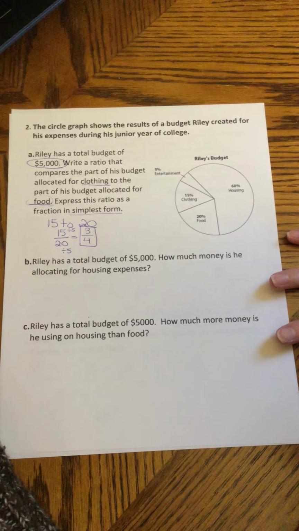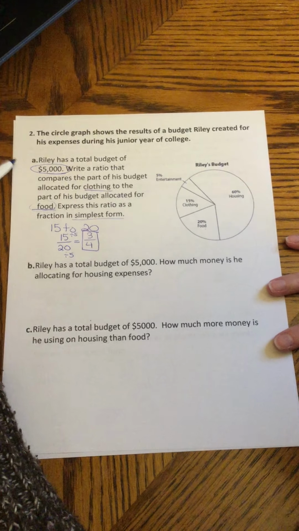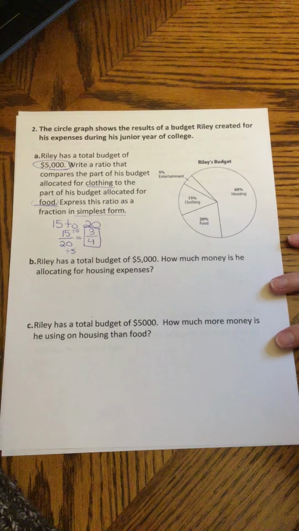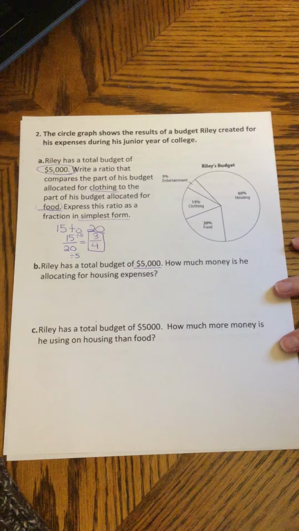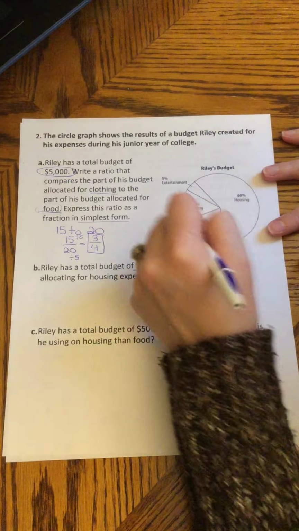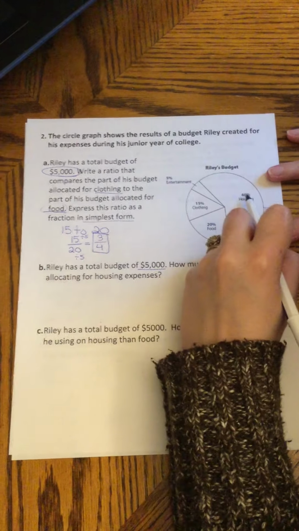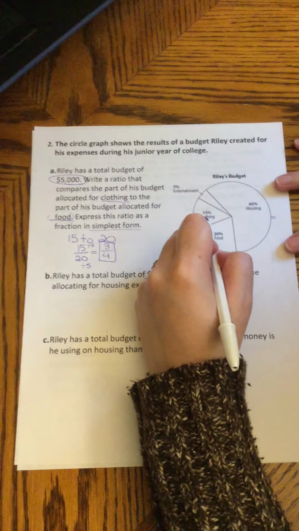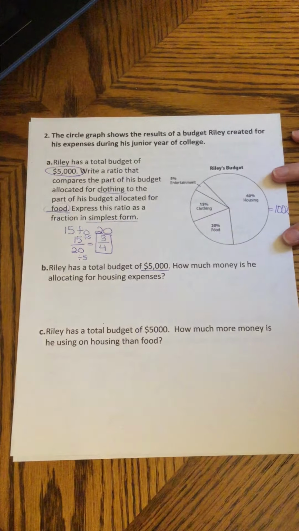All right. So that was one of those part-to-part ratios that we were talking about in the instructions on the first page. Riley has a total budget of $5,000. Okay, how much money is he allocating for housing expenses? So let's remember what we know. The circle graph is full of percents. And the total number of percents, if I was to add 60 and 20, that's 80. 80 plus 15 is 95, plus 5 is 100%.